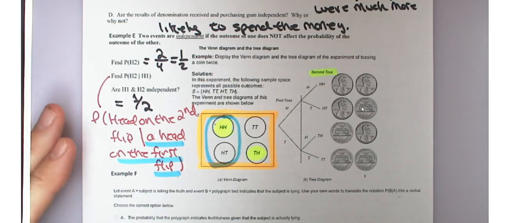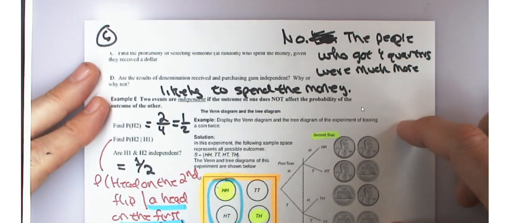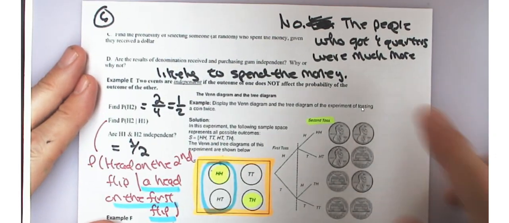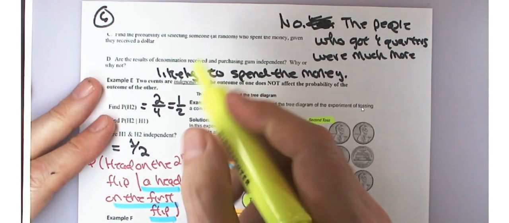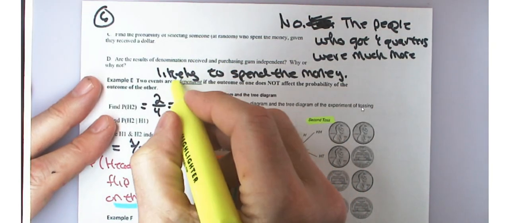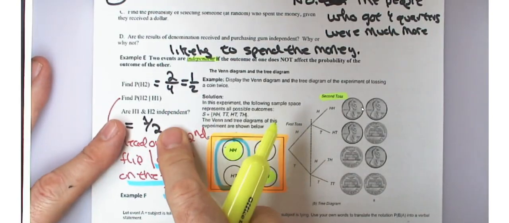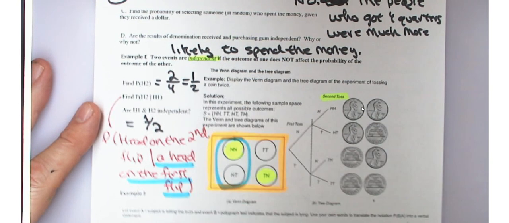So this is a good example. These are independent events because the outcome of one does not affect the probability of the outcome of the other one. It was 1/2 here. It's still 1/2 knowing that you got a head on the first flip. Doesn't change.